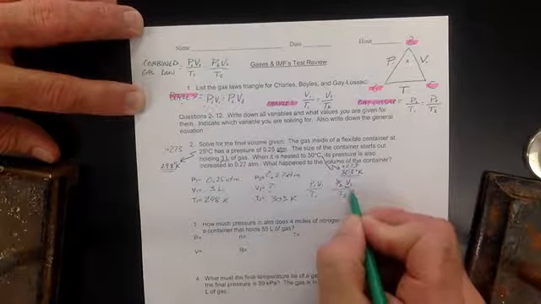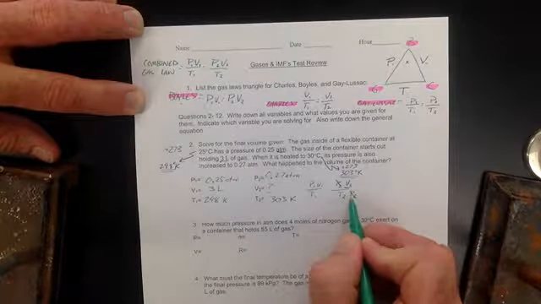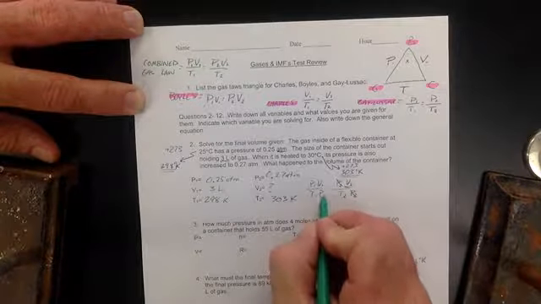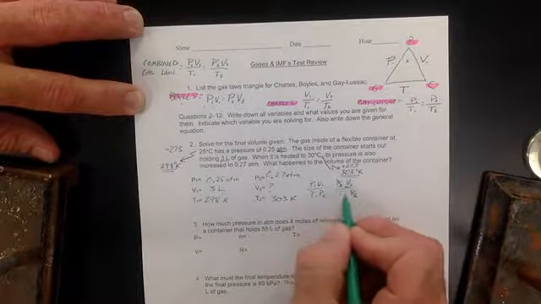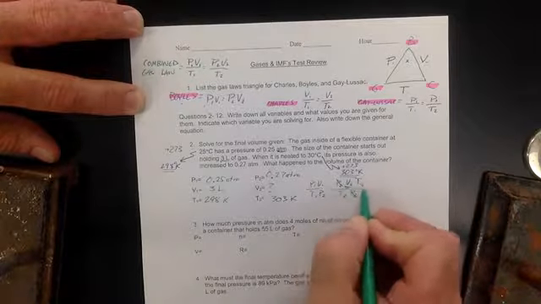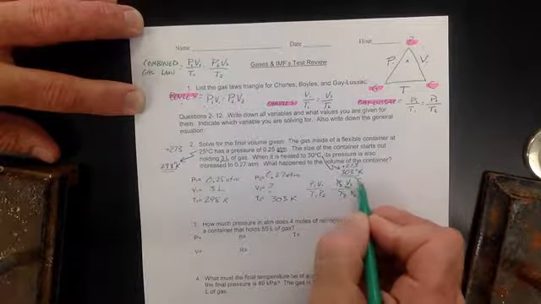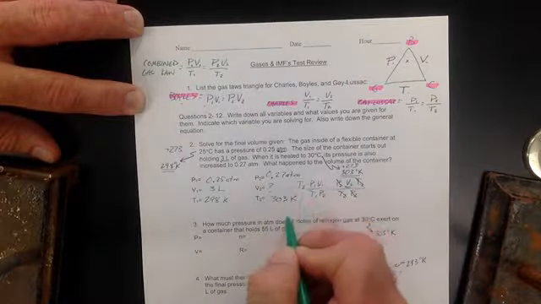Then I can cross that out and cross that out. Those will cancel. However, if I have P2 at the bottom on this side, I need to put P2 over here as well. Now that's great. I got rid of P2, but I have T2. To get rid of that, I have to put that up top. That would go up here, and now T2 cancels. But if I put it up on top on this side, I also have to put it on top on this side.